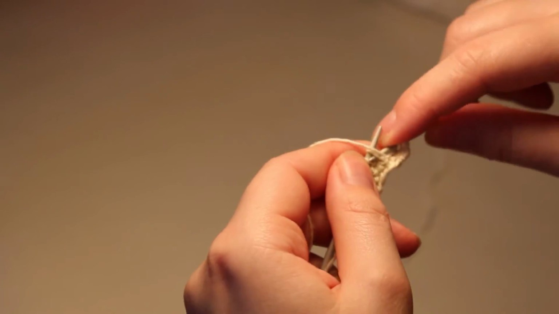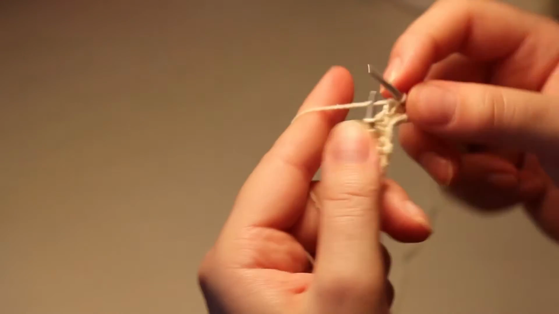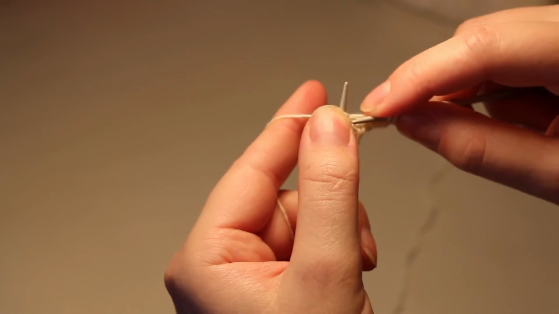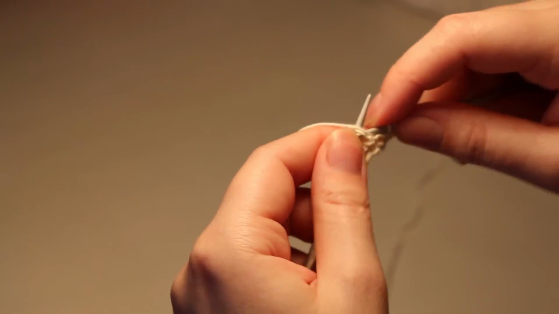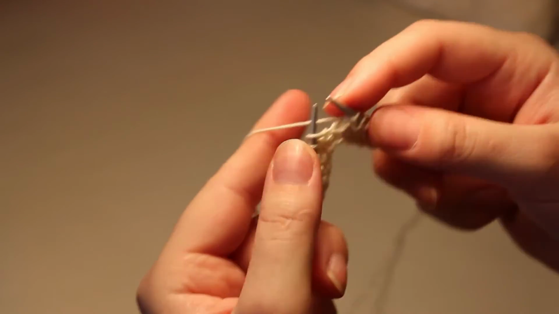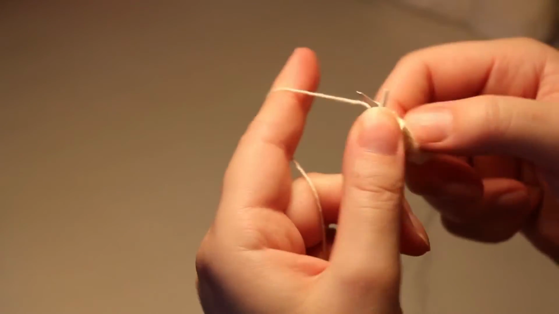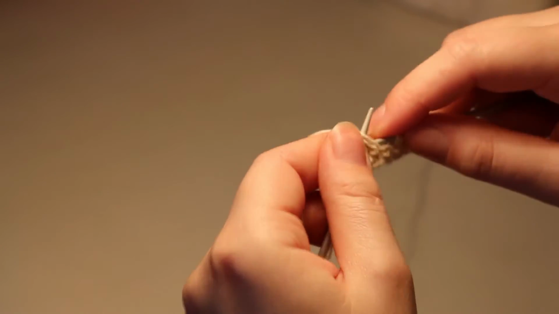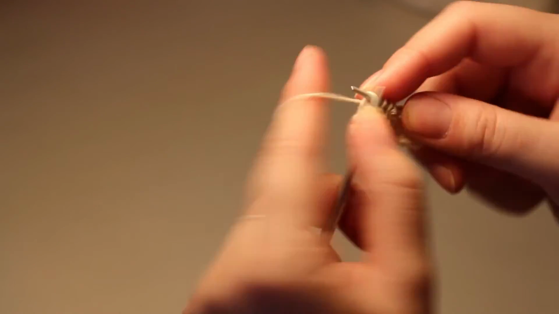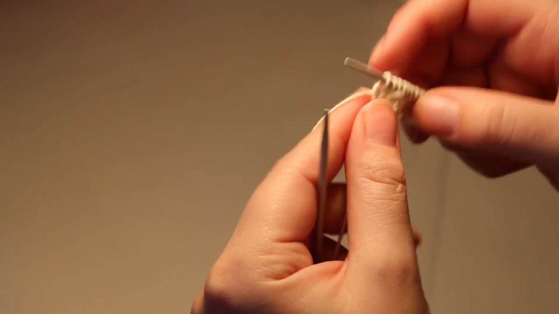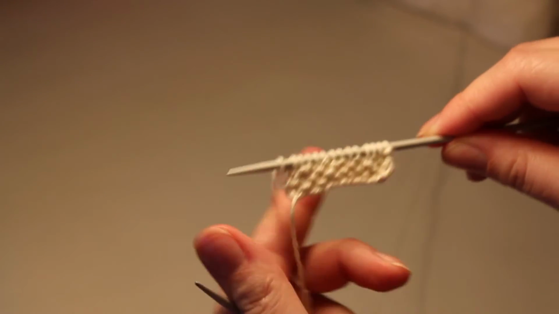I'm just going to show you this last row, and then I want to show you things where I have, or projects where I have used the seed stitch to just make it a little bit neater, or a project. And then I want to show you a shirt that I bought which actually has seed stitch on it. So here we are. That is what that looks like.